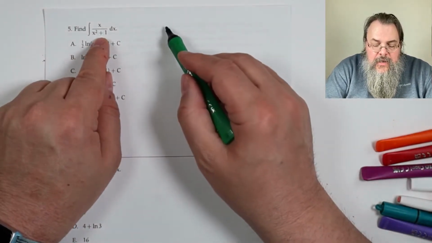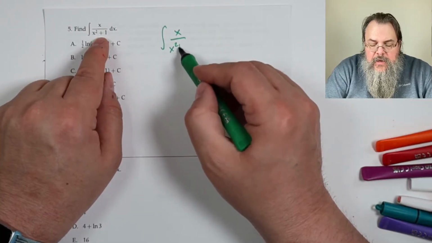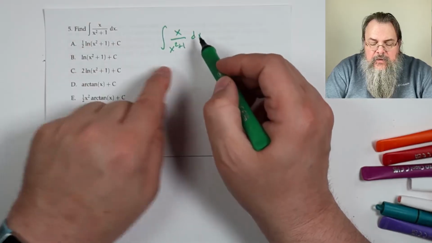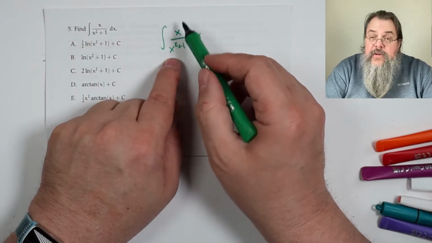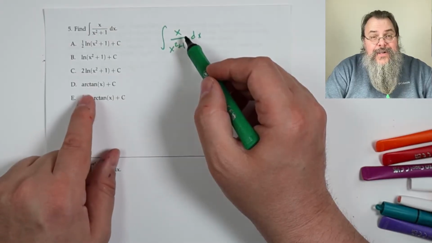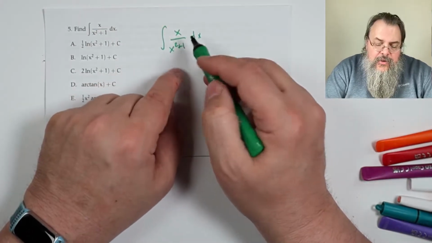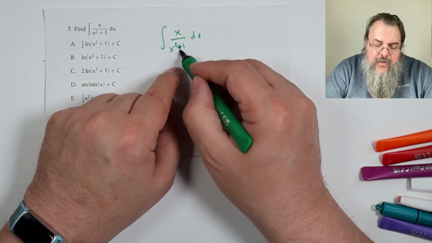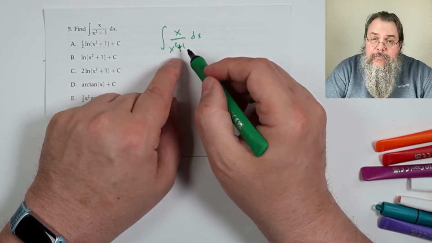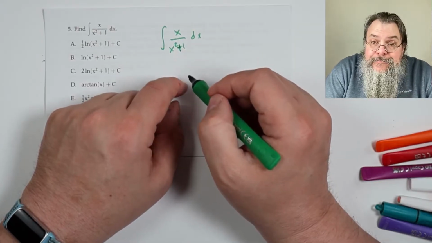So here, I'm looking at this. I see x squared plus 1. And I like x squared plus 1 downstairs. If there's a 1 upstairs, I do think arctangent. And I'm like, oh, I see that arctangent. But it's not a 1 upstairs, it's x. The other thing I say is, okay, so arctangent's not right. At least not right now. So what can we do?